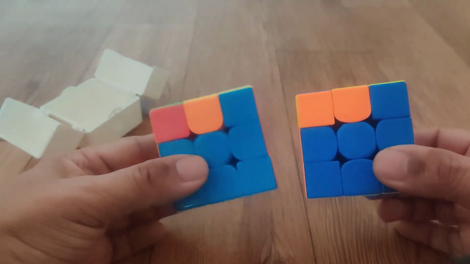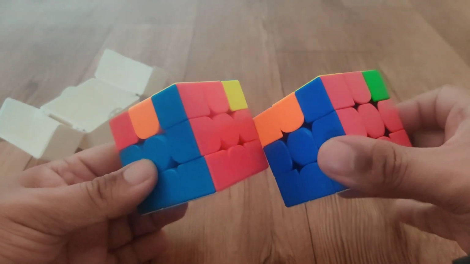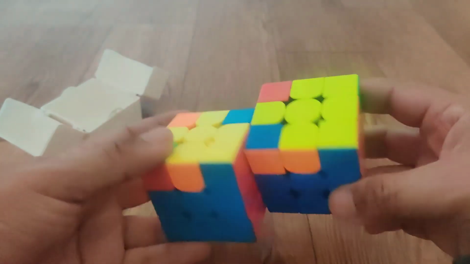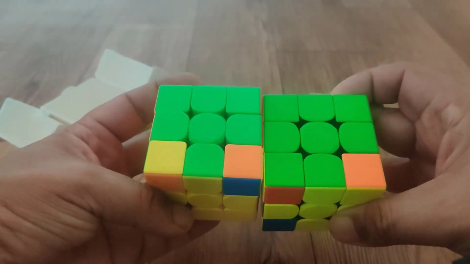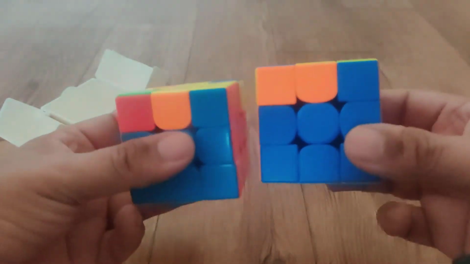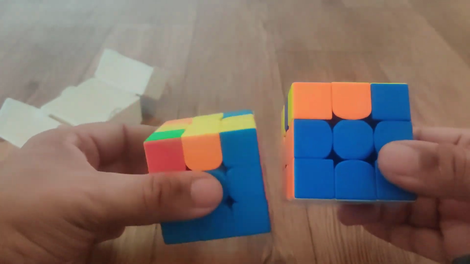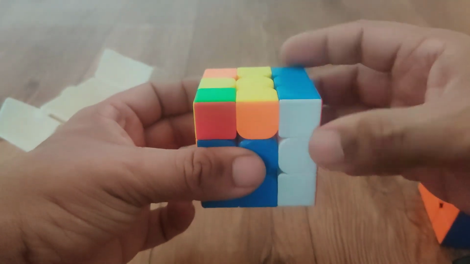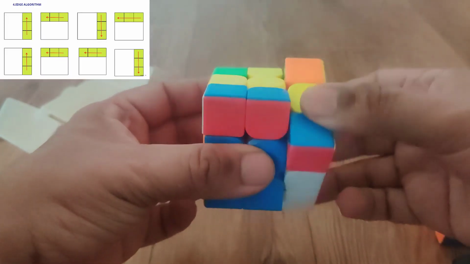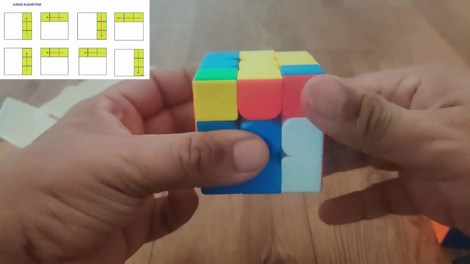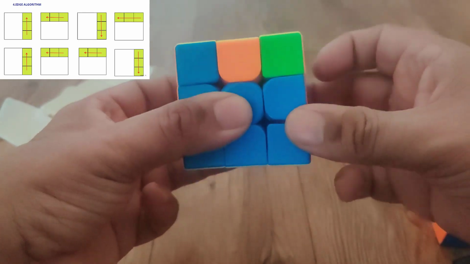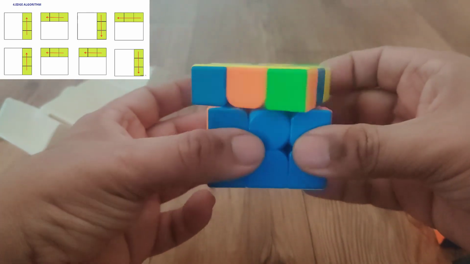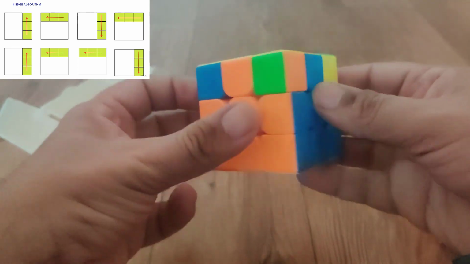Just look at it. You can see red is on the right hand side, and on the back side green, and green is matched. So now you have to hold this cube this way and do the same algorithm again. You can see on the screen. Just do the same algorithm, and after you do it, you just have to rotate it and find it out here.